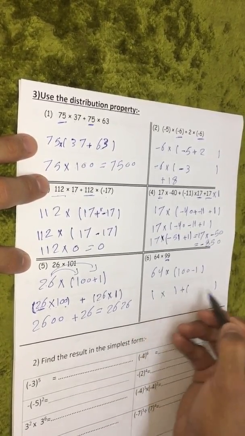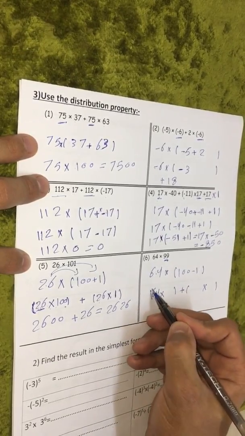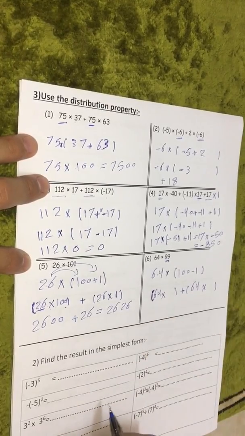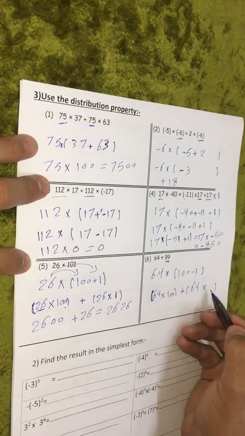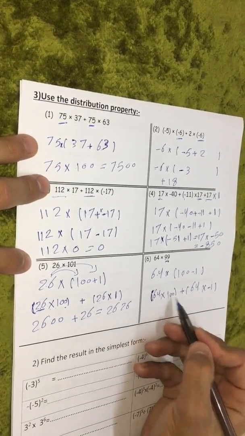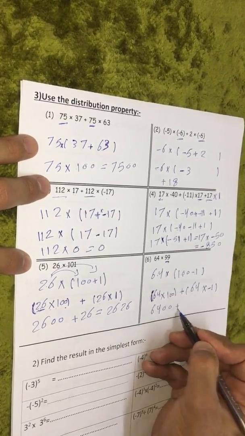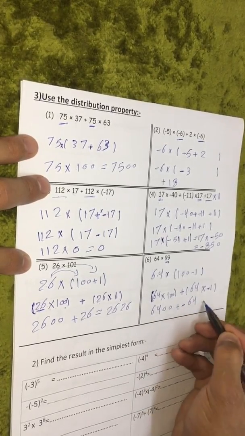By plus by, the number out, 64 here and here. Next, 100, negative 1 with its sign. 64 by 100 equals 6400, plus negative by positive equals negative 64.